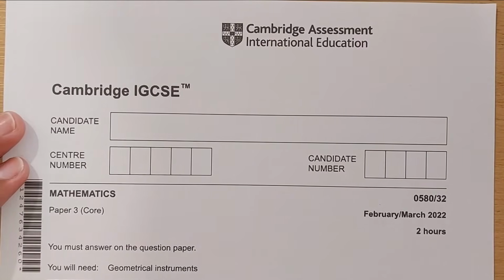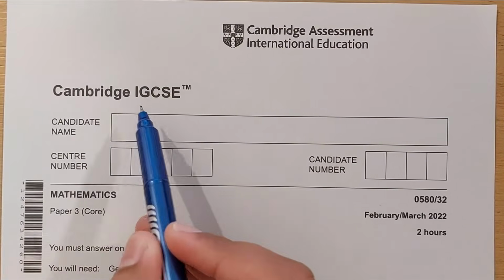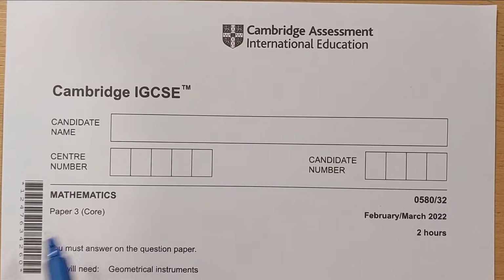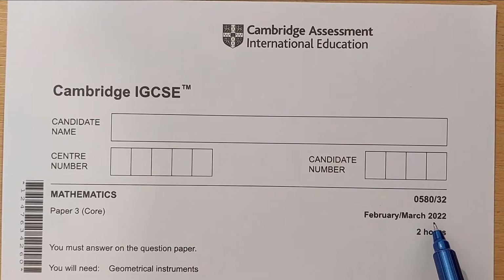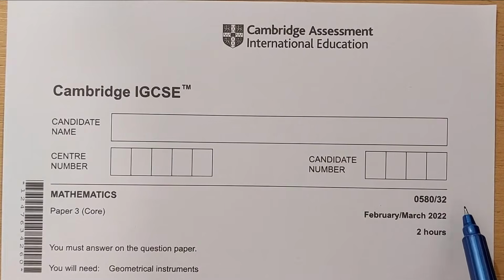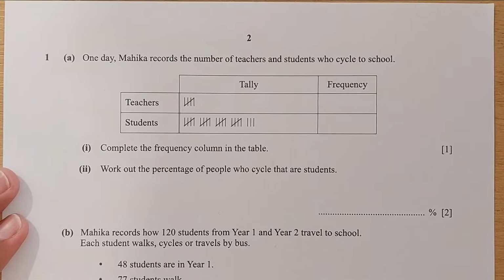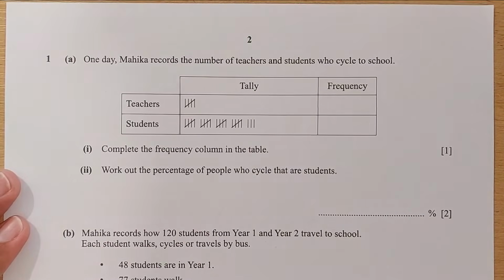Hi everyone, in this video I'm going to solve Cambridge IGCSE Mathematics Paper 3 Core, May-June... February-March 2022, paper 3-2. So let's start with question 1. Question number 1, part A.